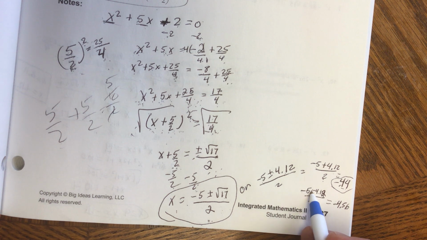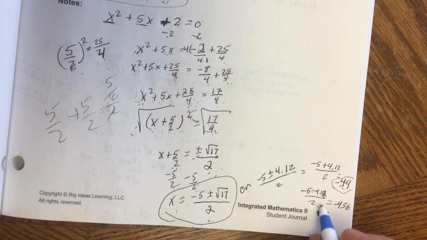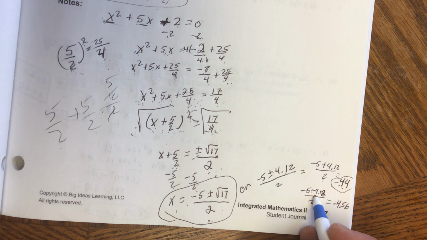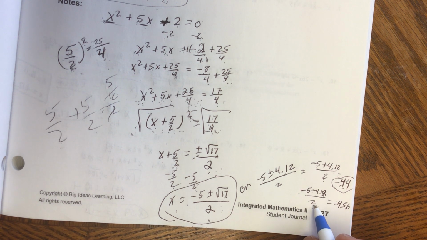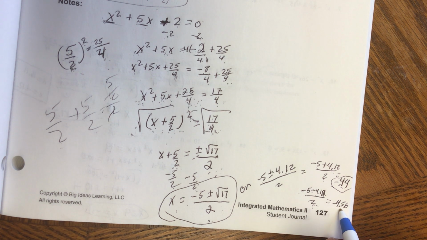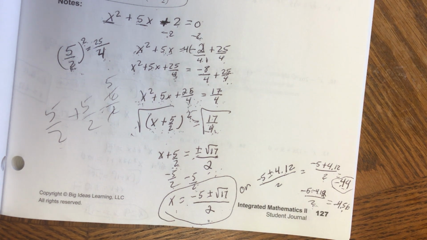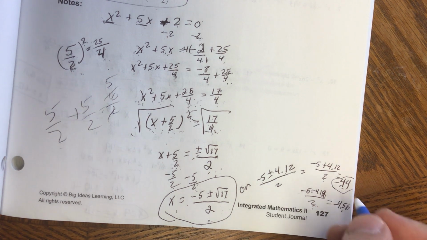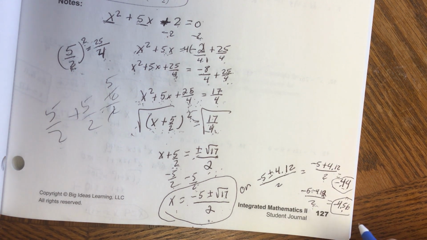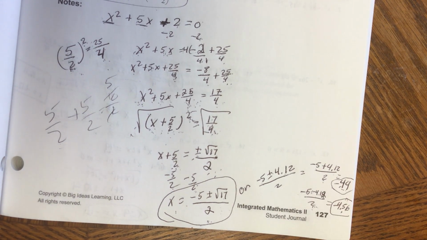My other answer is negative 5 minus 4.12 over 2. So negative 5 minus 4.12 is negative 9.12 divided by 2. Negative 9.12 divided by 2 is negative 4.56. And that's my other answer. You will always get two answers. Remember, these represent the points where they cross the x-axis.